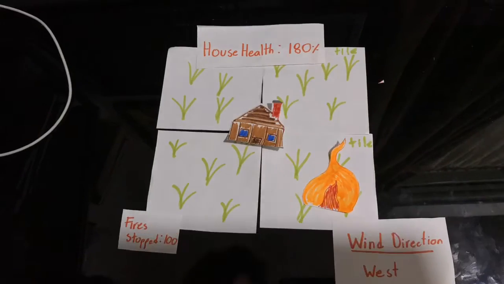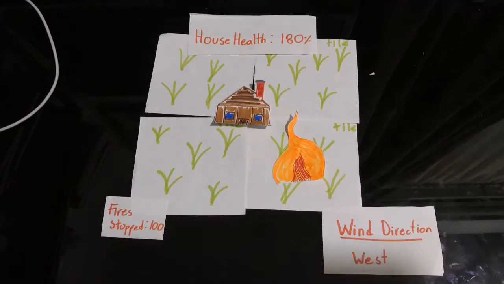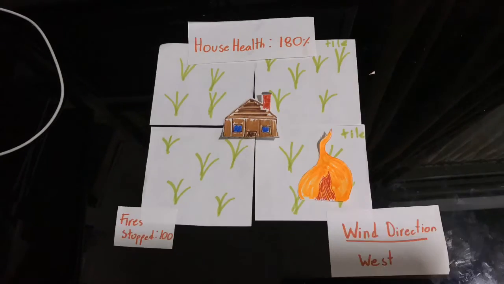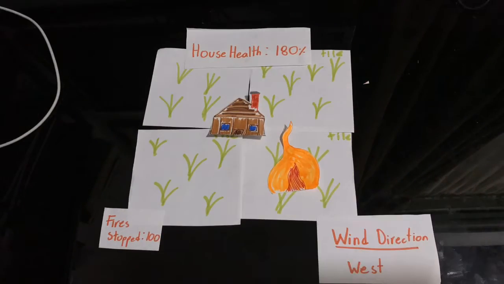Thanks, Mugdha. So after getting that feedback from my sister, I started working on the UI to give some feedback to the player so they know what's happening in the game. I made some beautiful UI for the health of the house, the wind speed and the wind direction, and how many fires you've stopped today. Yay! Honestly, I cannot make the UI to save my life.